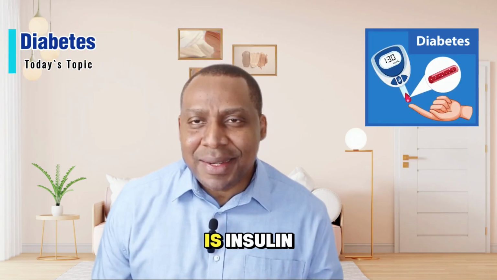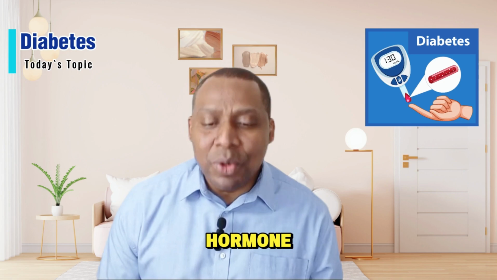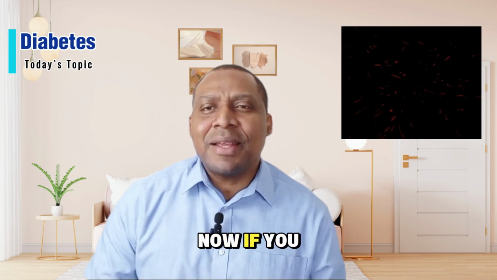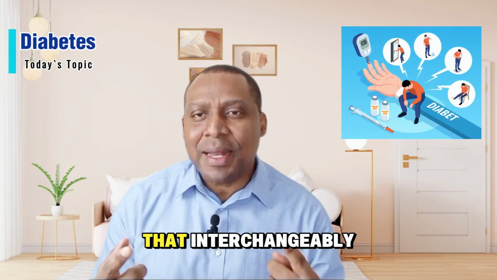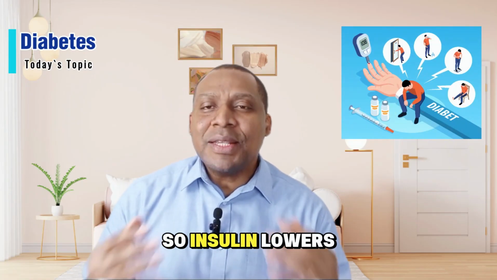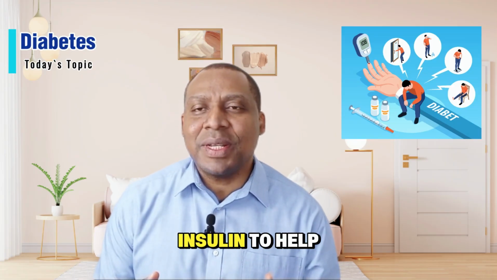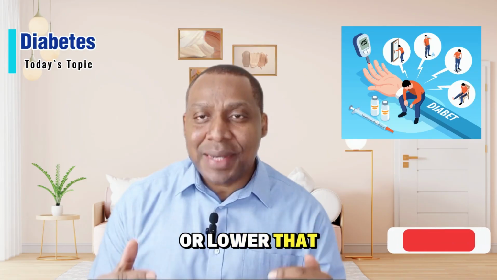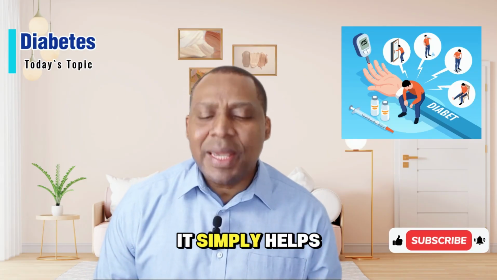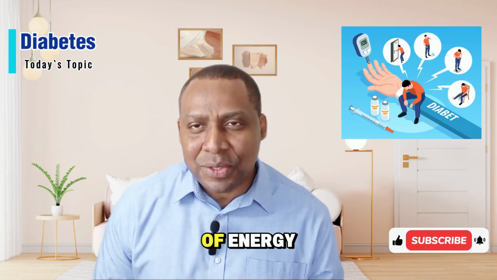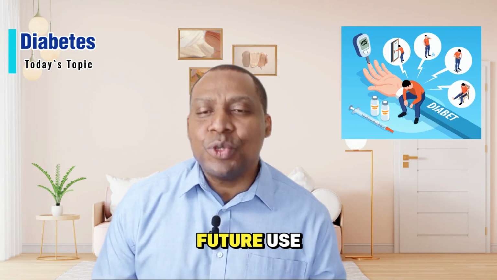So what exactly is insulin? Insulin is a hormone that lowers glucose level in the blood. Now, if you hear me say glucose or sugar, we can use that interchangeably. So insulin lowers the amount of glucose in circulation. After you've had a meal, the body releases insulin to help reduce or lower that amount of glucose in circulation. What it does is that it simply helps to push this glucose into the cells so that it can be used as a source of energy or stored for future use.